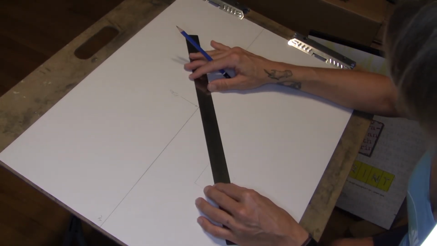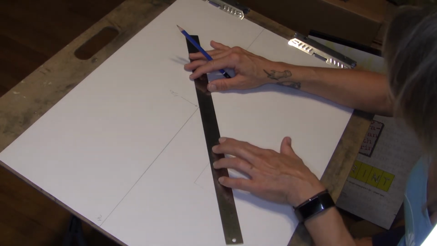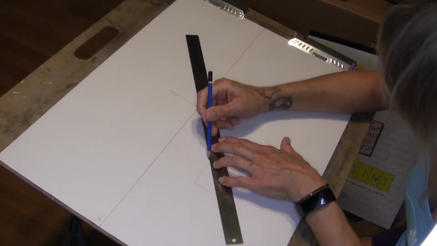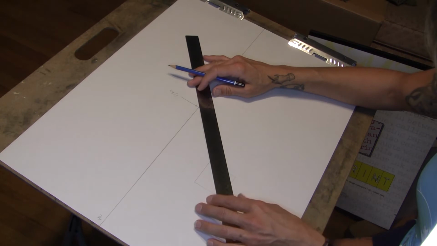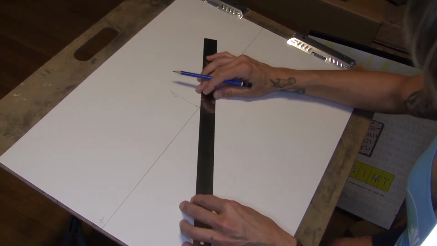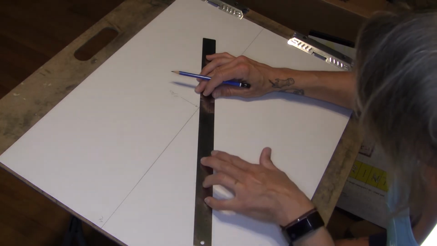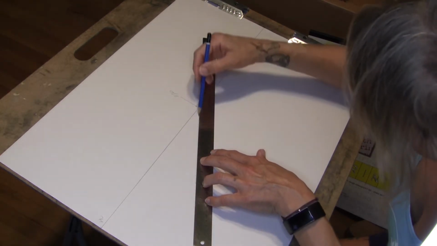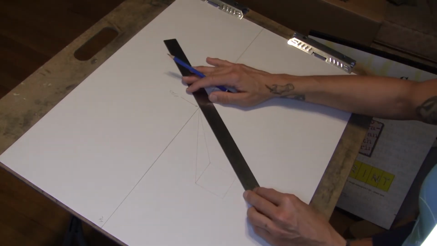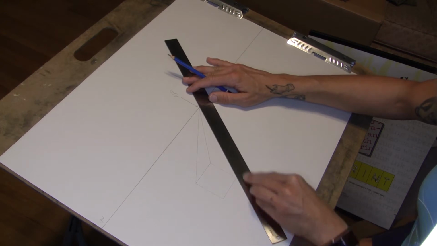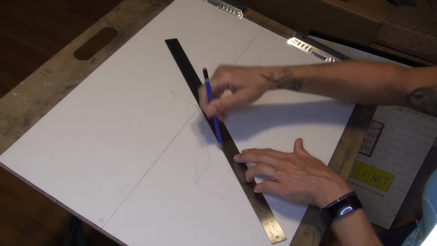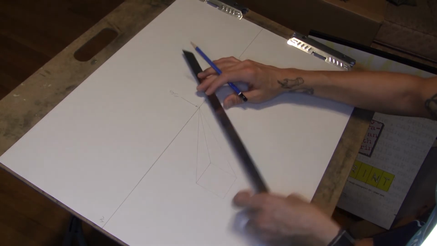So I'm going to line up with that corner and draw to my point, and I'm going to move over to my next corner, and I've got one down here. And I've got one more.